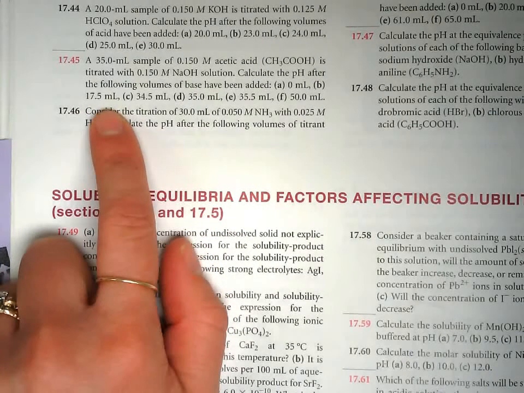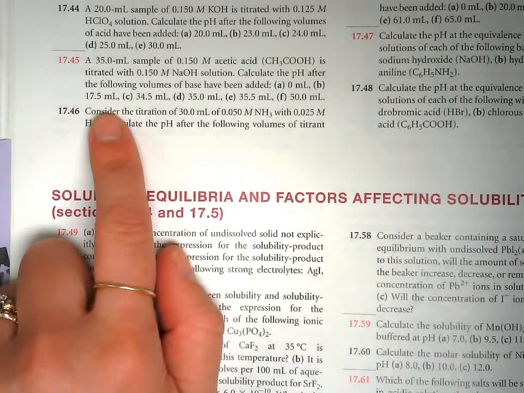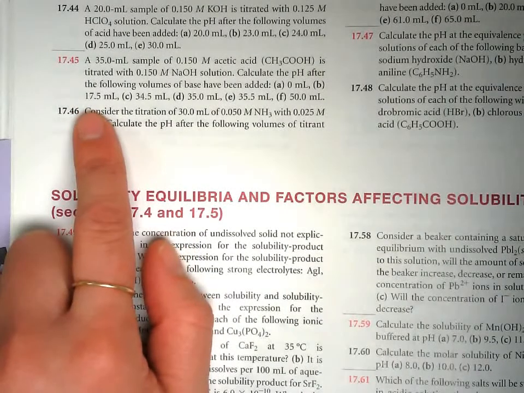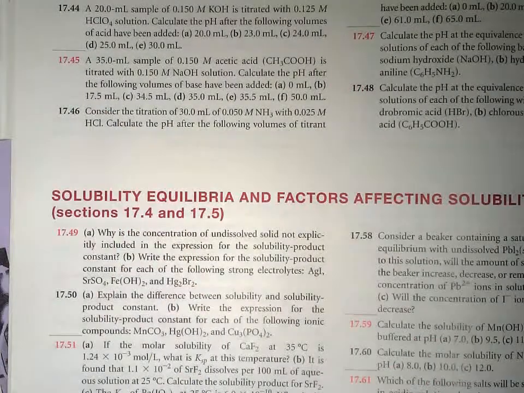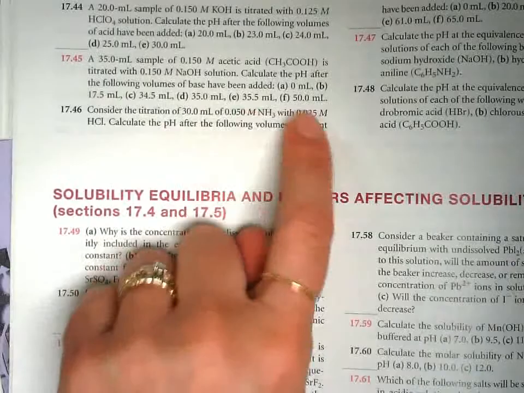So I'm going to go ahead and do A and B for you, and then that way you can see what the process is like, and then it will be pretty easy to plug the rest of these in.